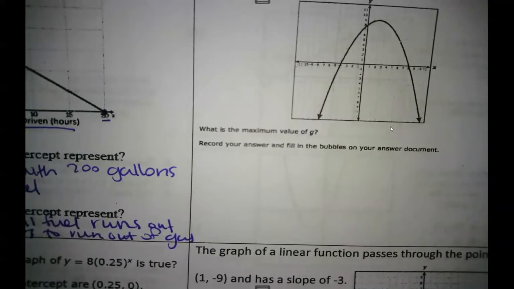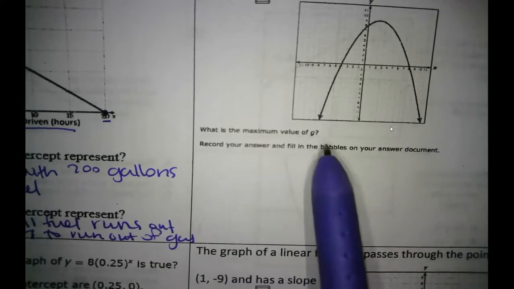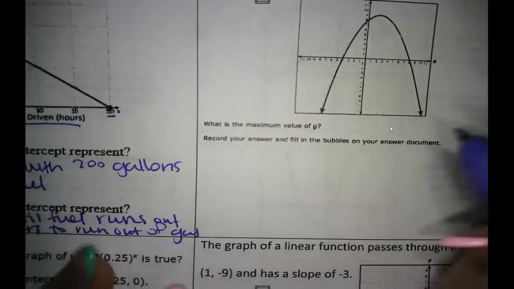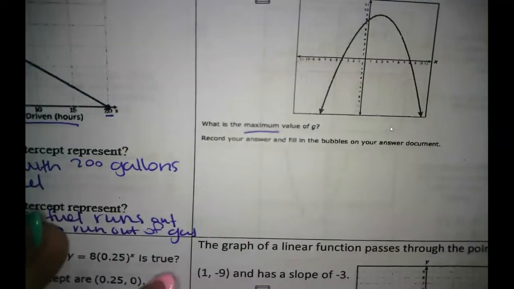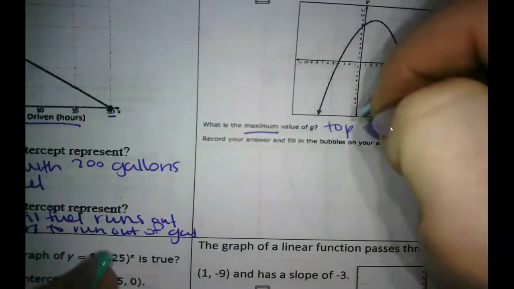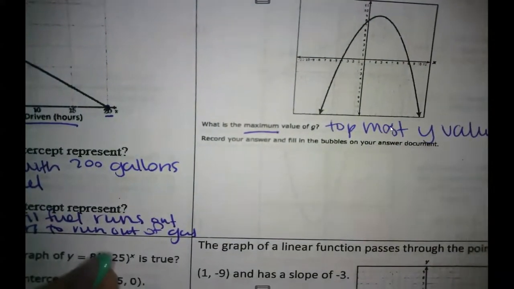The graph of the quadratic is shown on the grid. The coordinates of the x-intercepts, y-intercept, and vertex are integers. What is the maximum value of g? So we are looking for the maximum value. So we want the topmost y value.